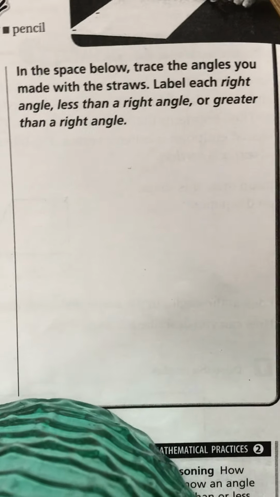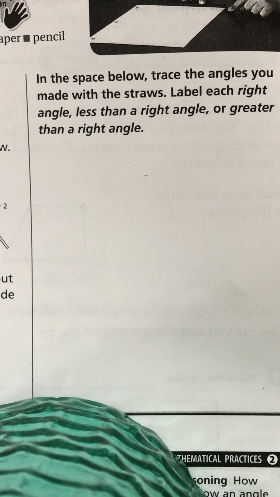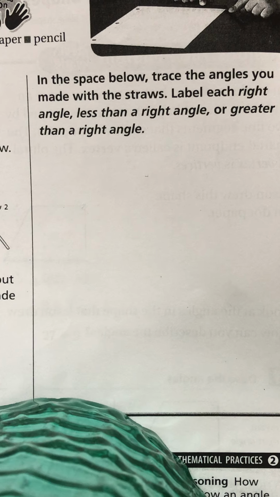So in the space below, it says trace the angles you made with the straws. Label each as a right, less than a right, and greater than a right. Remember, I don't like saying that. I like to say right angle, obtuse angle, and acute angle. So let's go to the bottom. And then I'm going to stop for today.